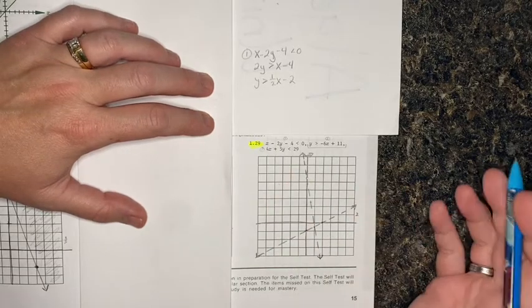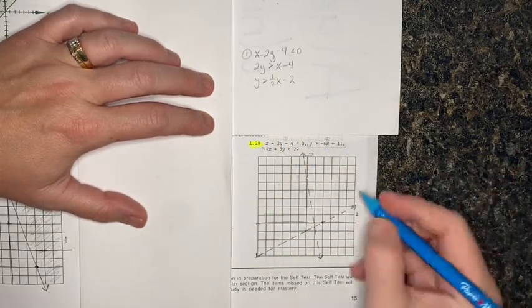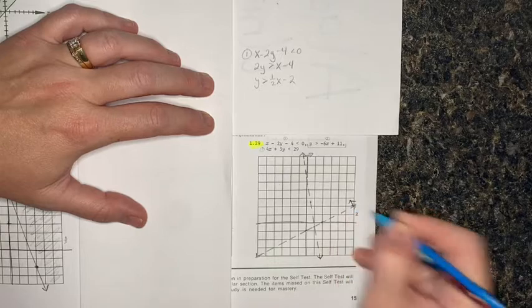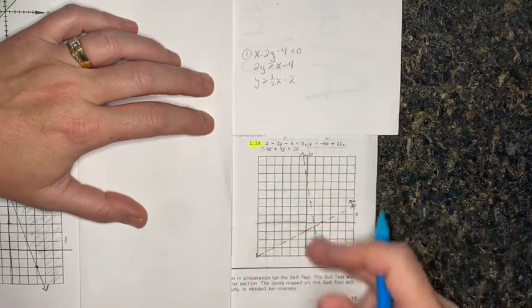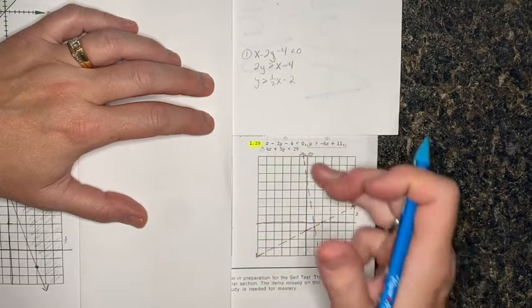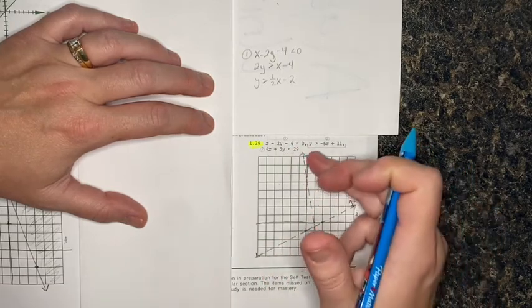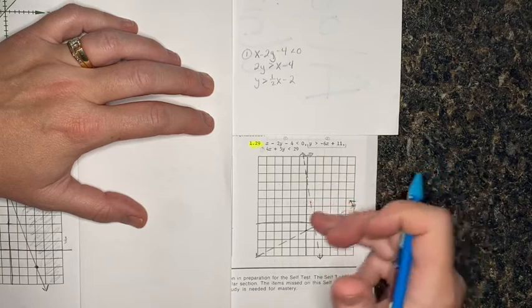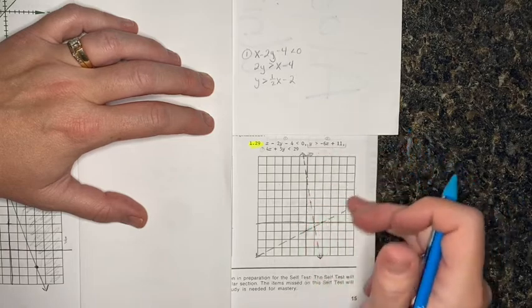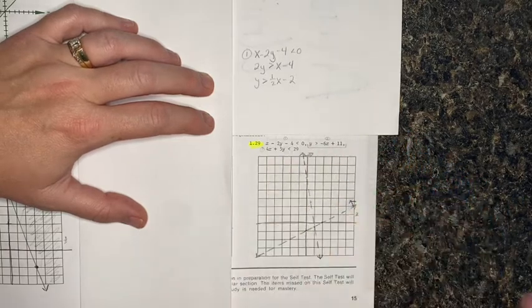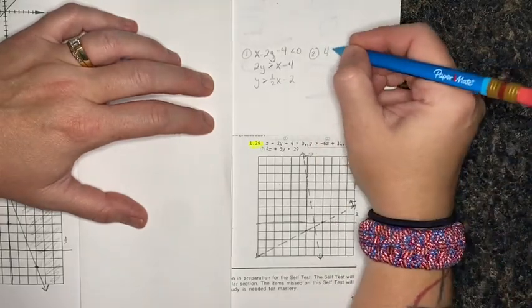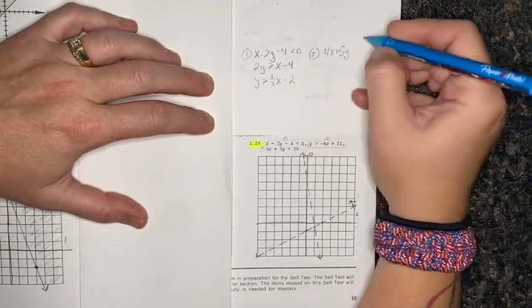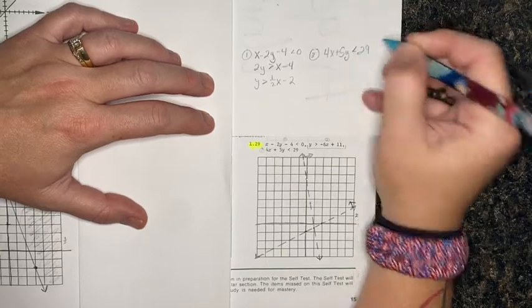But what side do we need to shade? It's greater than, so we're going to be shading the top. Okay, this part up here. Now, if we were just doing 2 lines, the shading part would be this part here, right? Because that's the part that they have in common. But we've got this line number 3 here. And it is 4x plus 5y is less than 29.